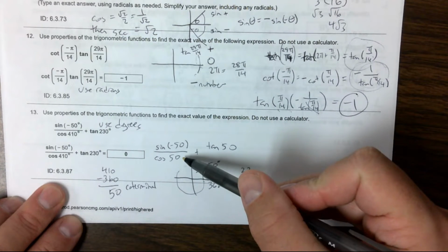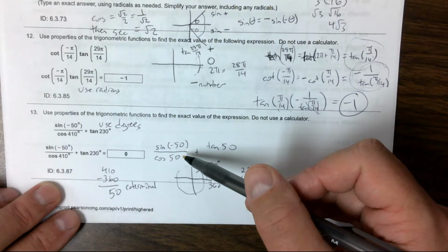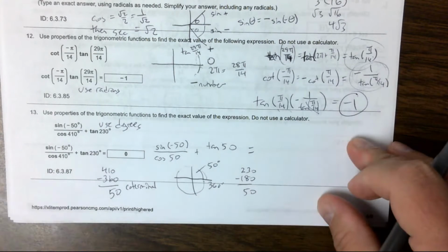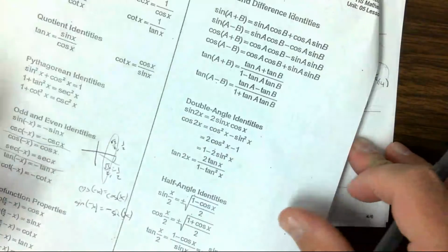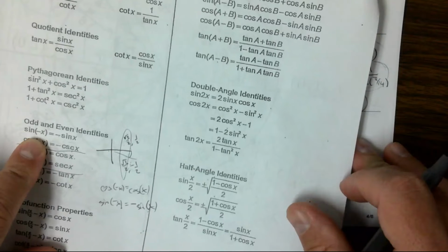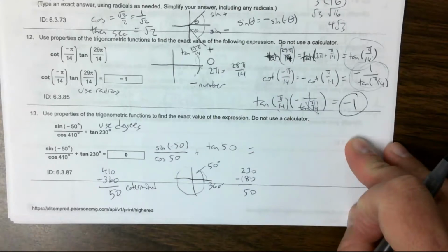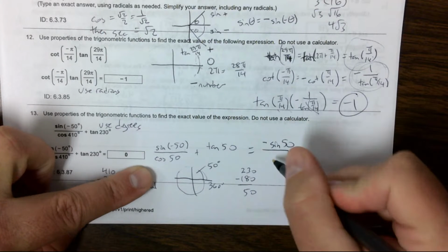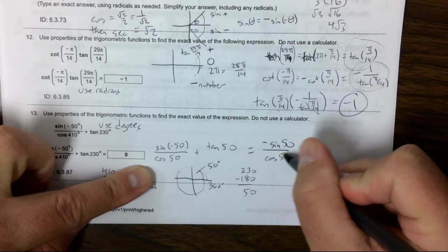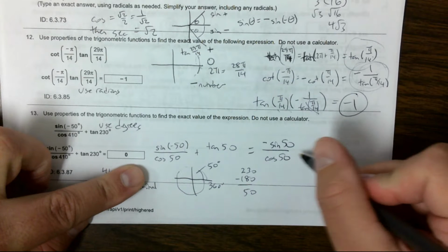Now, when you go back to what we were talking about earlier about sine of -50, sine of -50 would be equivalent to negative sine of 50. So we have negative sine 50 over cosine 50, and then we're saying plus tan 50.